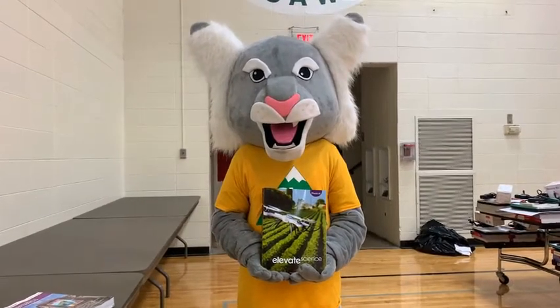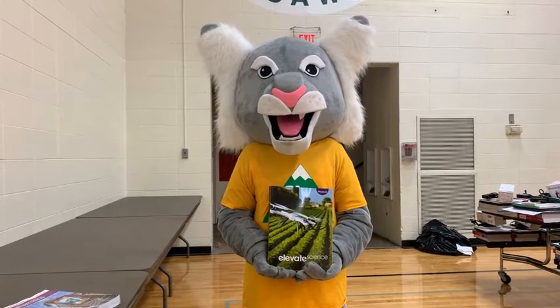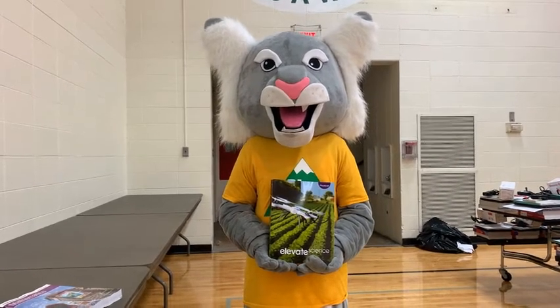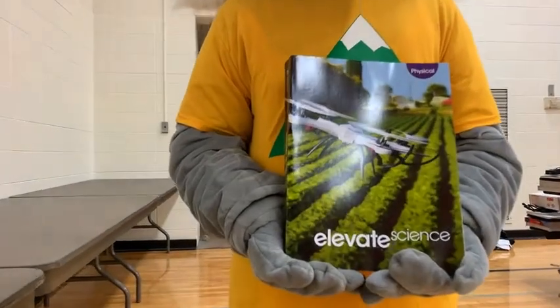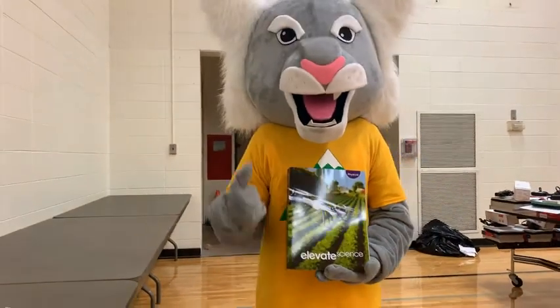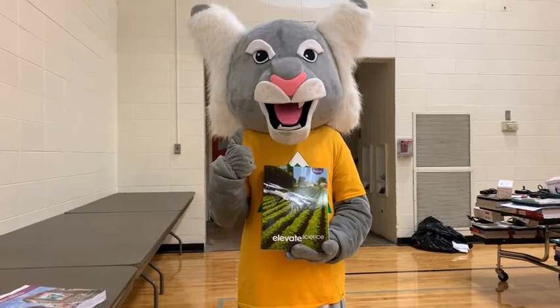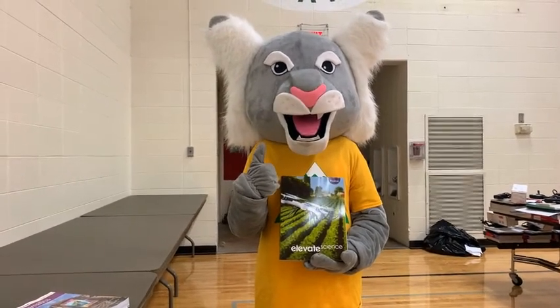The other book that you are receiving is your science book. The school district has adopted a whole new science program for middle schools, and your science book is Elevate Science Physical. So this is also a consumable book. You can highlight it, notate it, do what you need to, but please make sure you are taking care of them so you have them on hand for all classes.